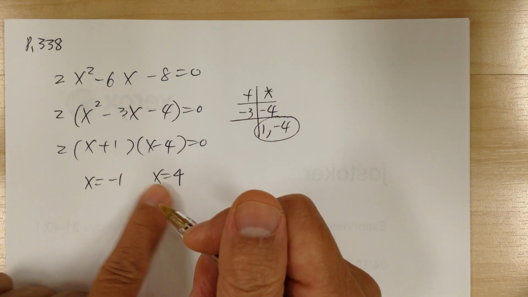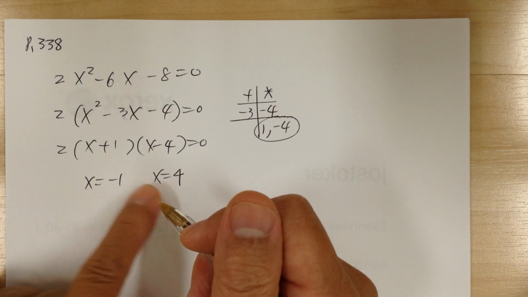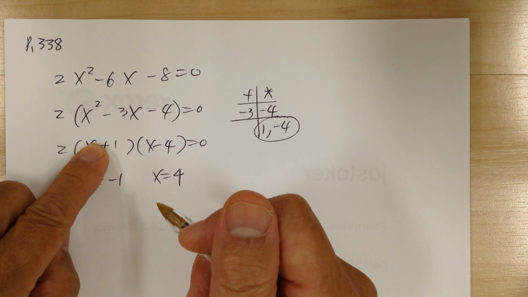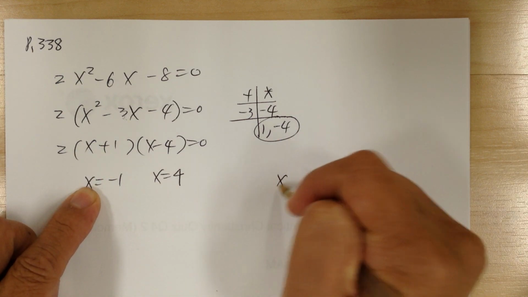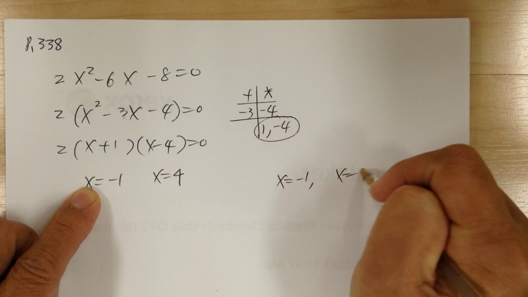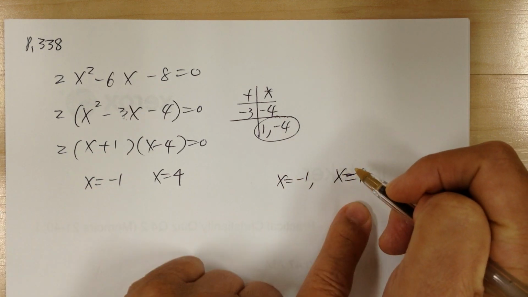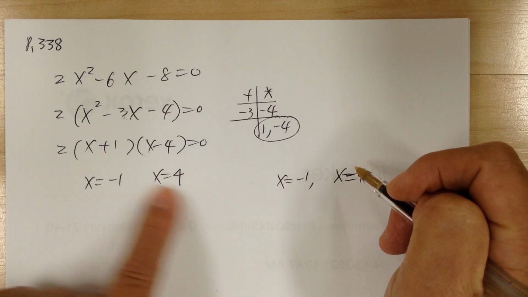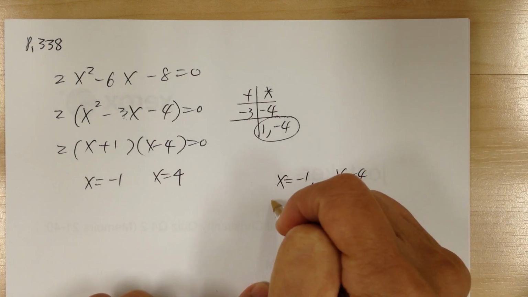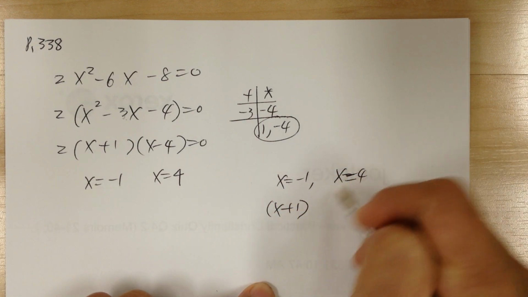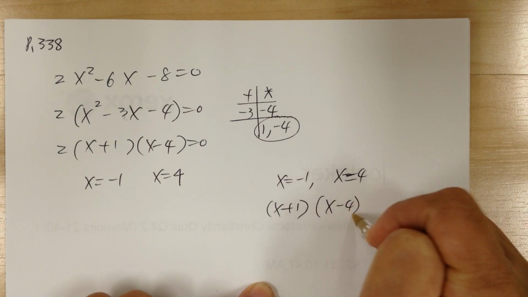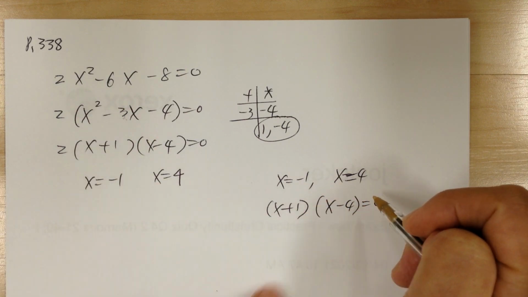Notice if you start out with this, once you get the roots, from the roots you get your factors. So let's say you have x equal to negative 1 and x equal to 4. Now to get the equation, you have to go backwards. From this answer, you get x plus 1. From this answer, you get x minus 4. Again, all we do is go backward.